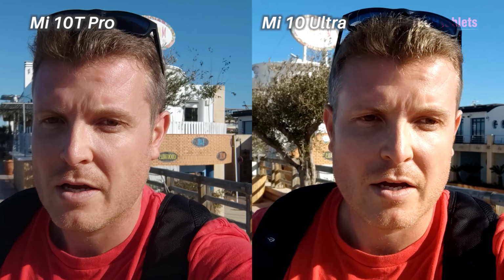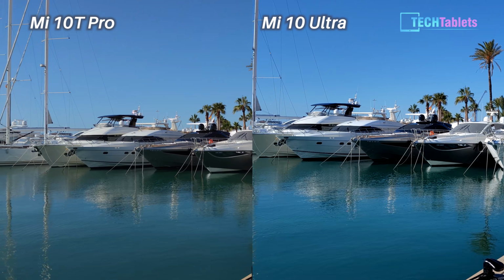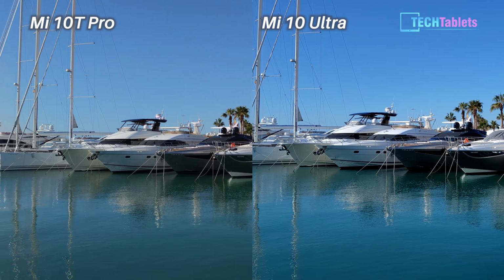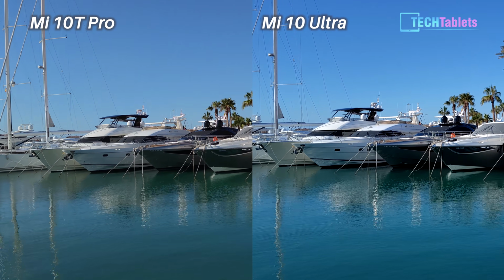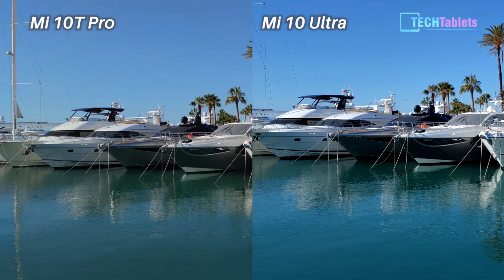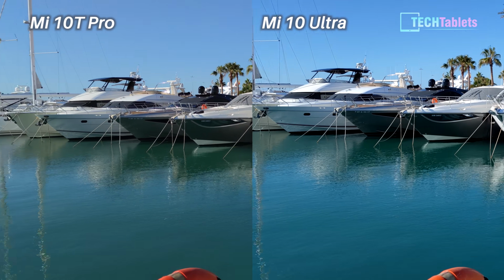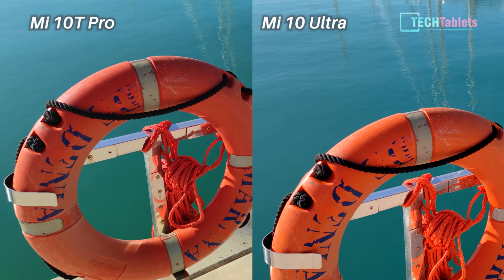I preferred the 10T Pro's look, just because if you looked at the sky, for example, it was a little bit better. My shirt looked more natural, not as bright red as it was with the Ultra. It's definitely boosting those colors. It's down to personal preference, that one. Now, the rear 4K 60 and 4K 30, I preferred the Mi 10T Pro's video. Slightly less contrast and close to life with the colors.